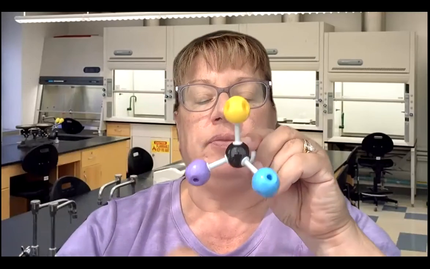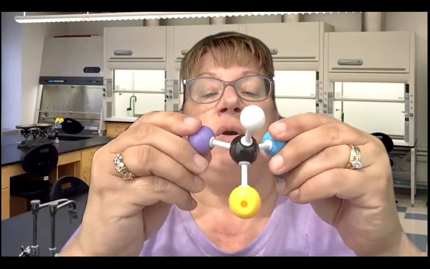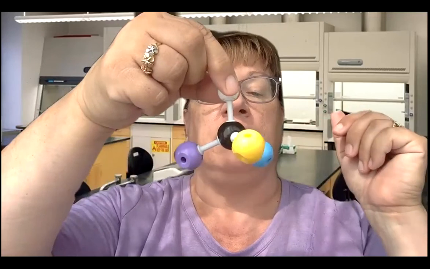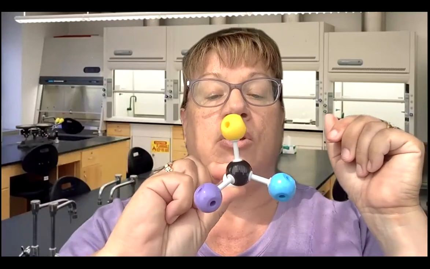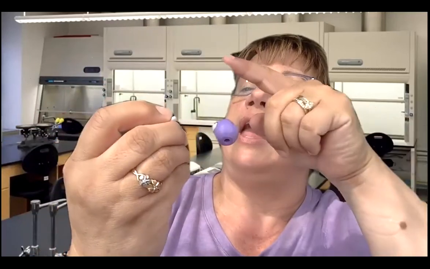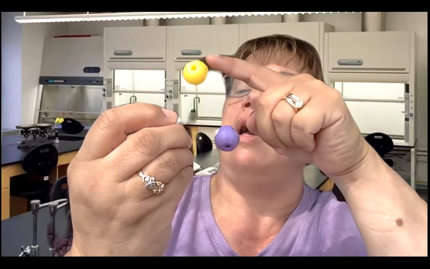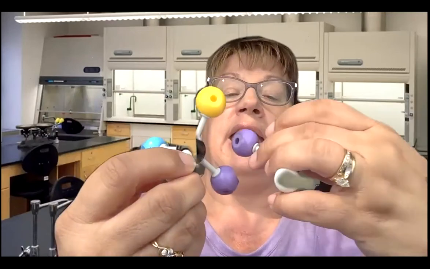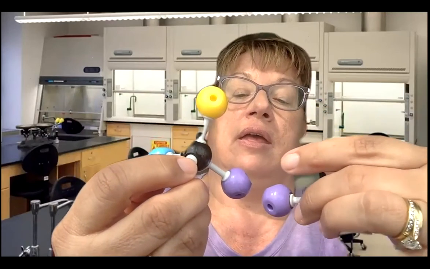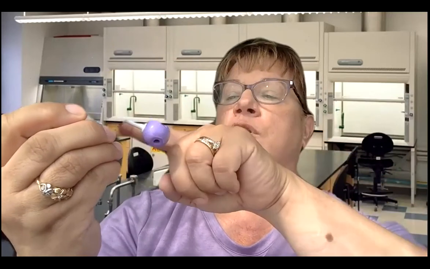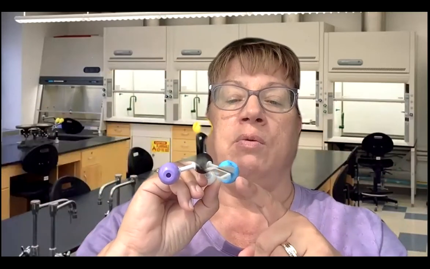If I use the other enantiomer, where now here's my lowest priority, I'm going to look at it. Now I'm going in the opposite direction. The blue is the lowest priority, right? So I'm going in that direction.